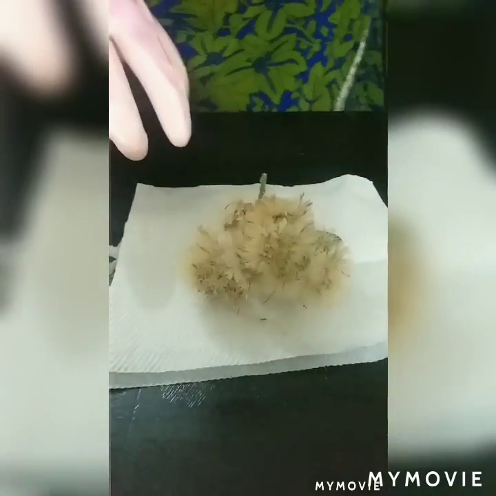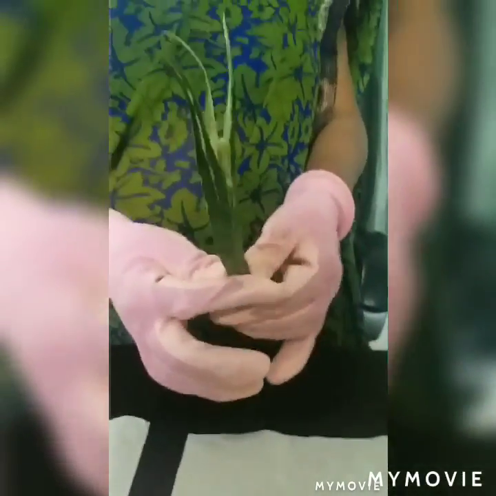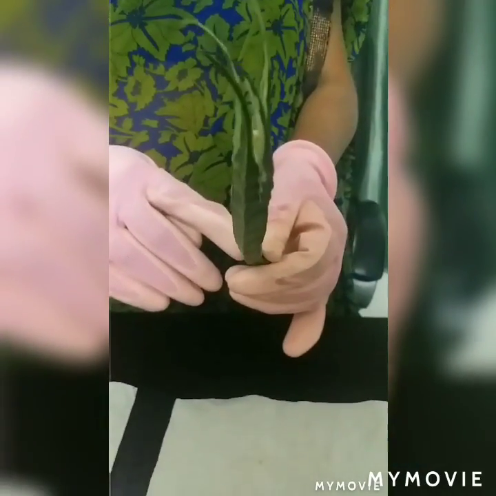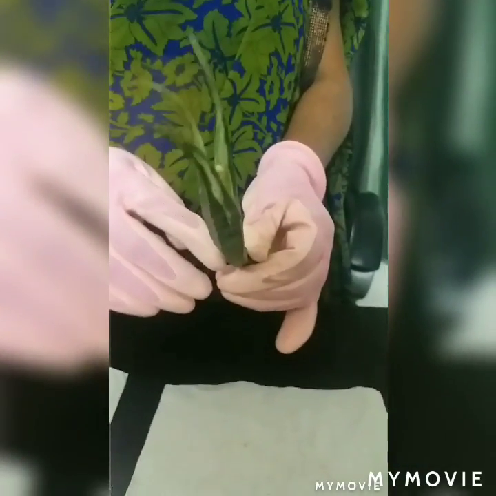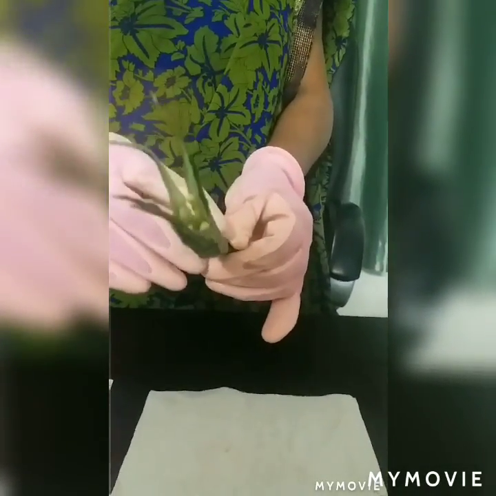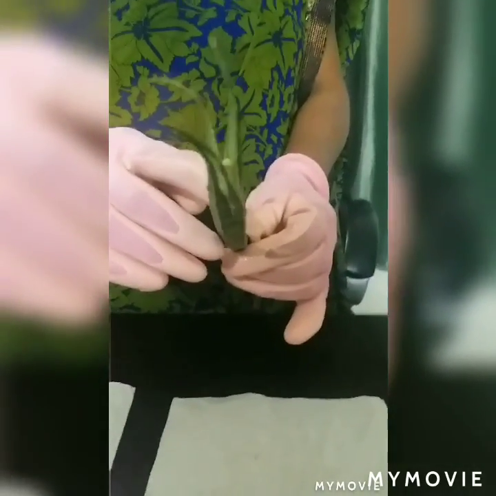Now next you come to this very common fruit, that is ladyfinger. We use this as vegetables, but this whole is known as the fruit. This is the fruiting body. So when it matures in the plant, then it will burst out automatically by itself. And you see how these seeds are arranged.